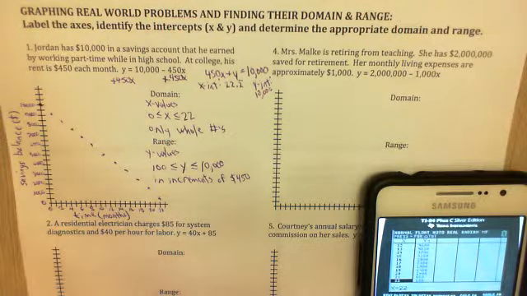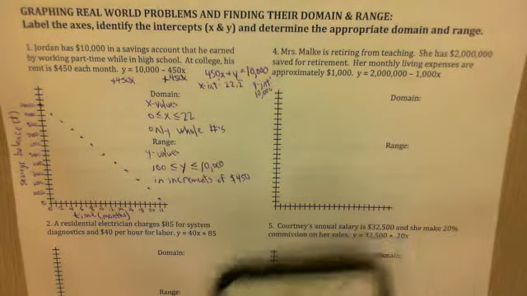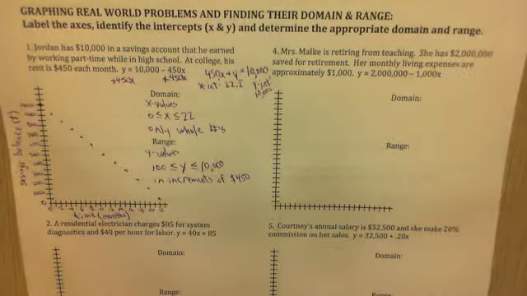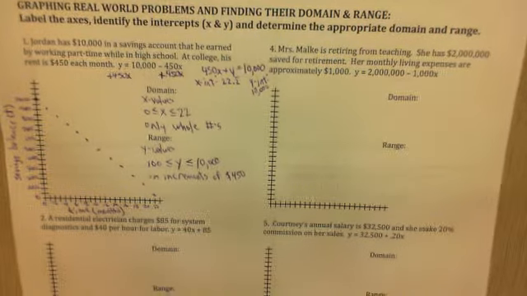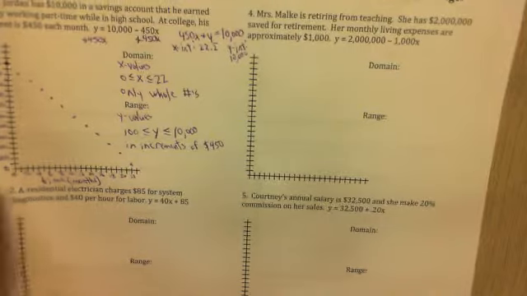Alright, so that concludes the first problem. Let's look at another one here. I want to skip to number 5. This is the one with annual salary. Get that a little bit more on your screen.